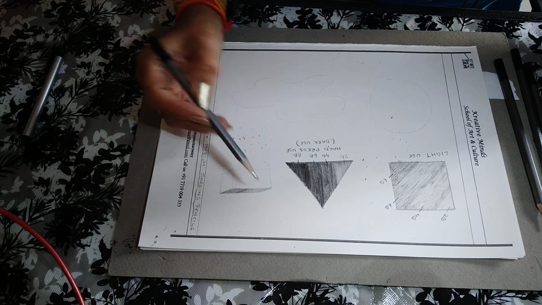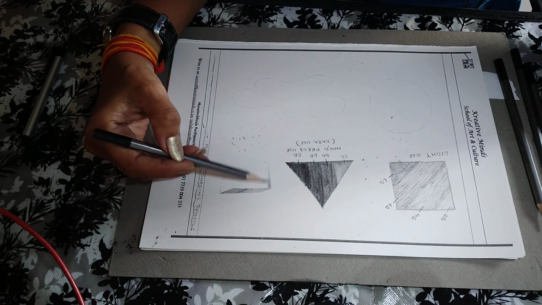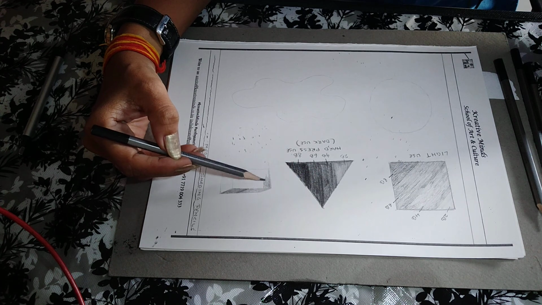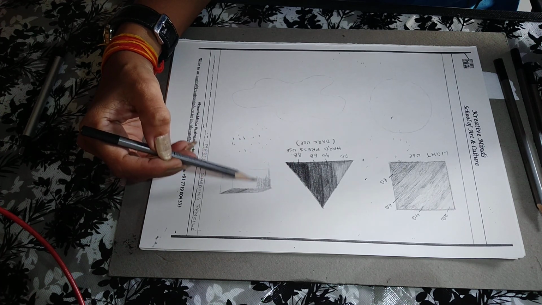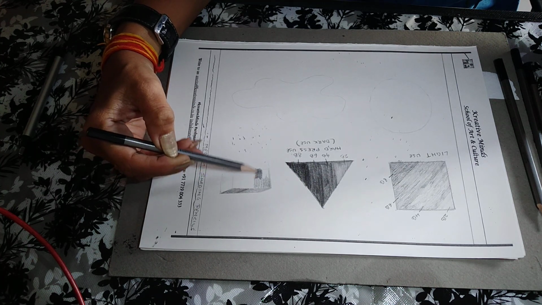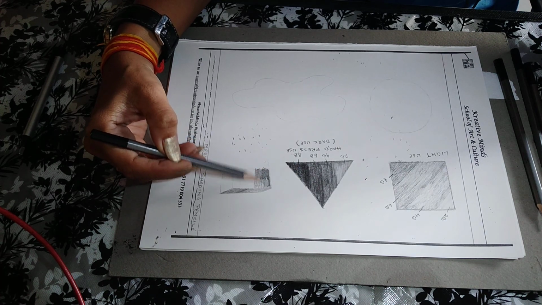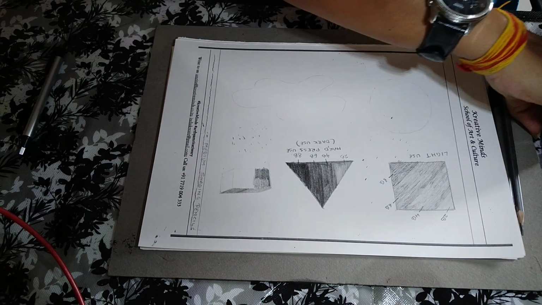Let's take 4B. Here I'm not considering any light source or anything. I'm just trying to show you the difference between each and every pencil's shade and how the shade looks when we use it on our objects and drawing and in our artwork. This is extremely important.